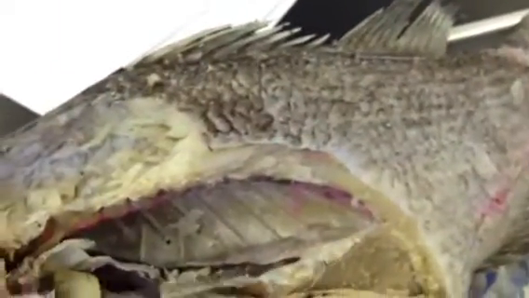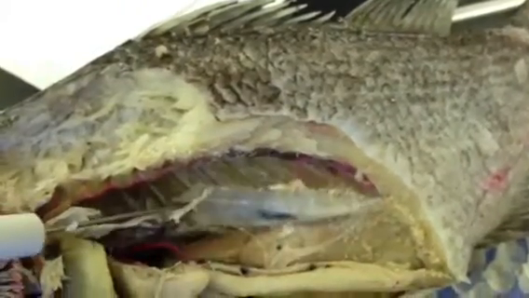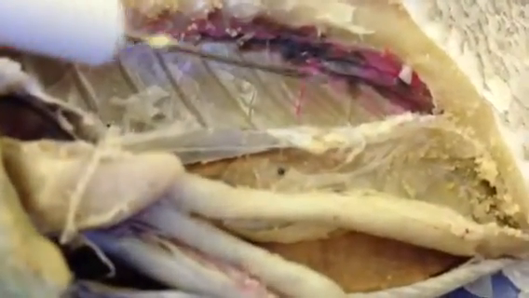Right up here, this little thing right here is the air sac, air bladder. And then the kidneys are what you see in there, either side of the dorsal aorta. The kidneys lie outside the gut cavity.